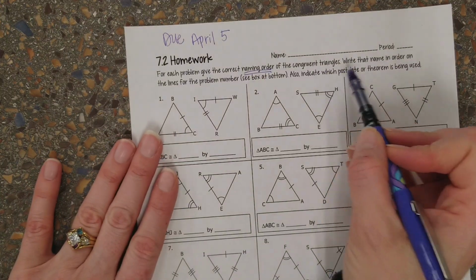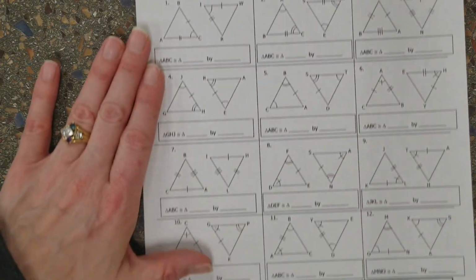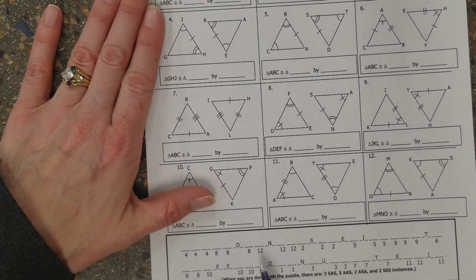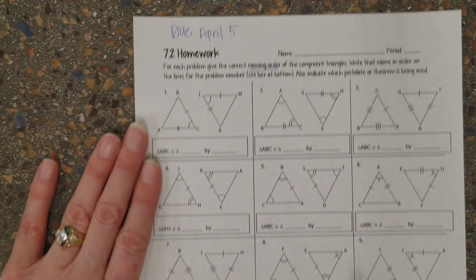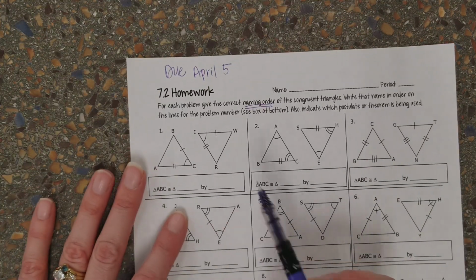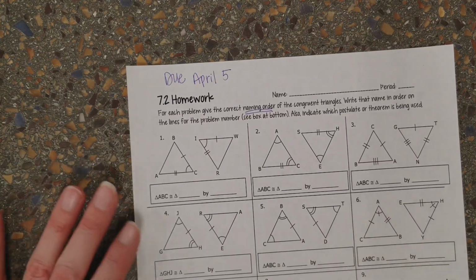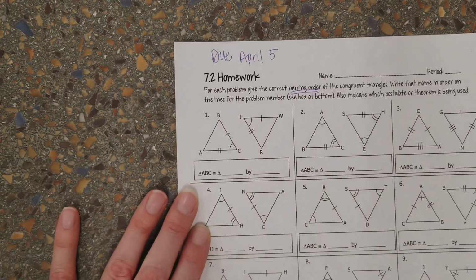Of the congruent triangles, write that name in order on the lines for the problem number. So we're going to be filling out something down here. It's going to make some kind of little sentence, and then also indicate what postulate is being used. So we're going to say, is it ASA? Is it SSS? That kind of thing. All right, so let's try number 1 together.